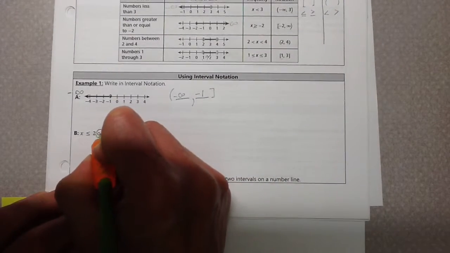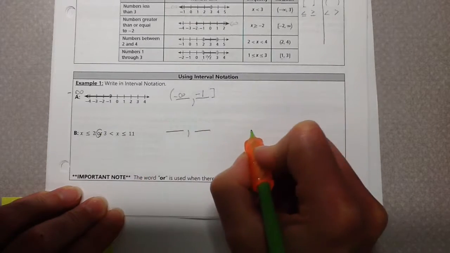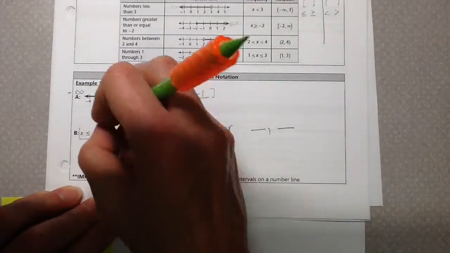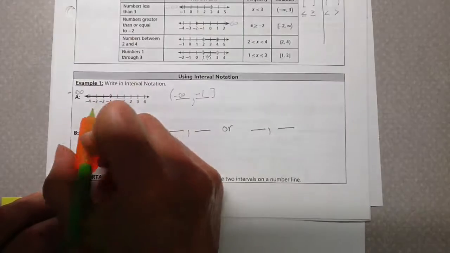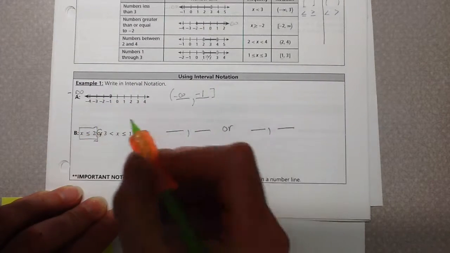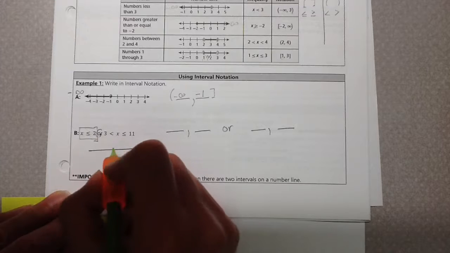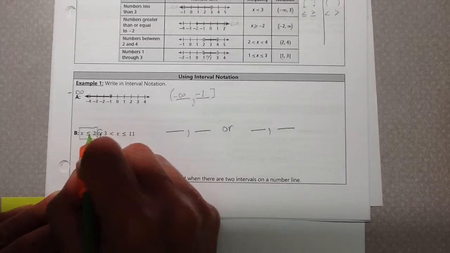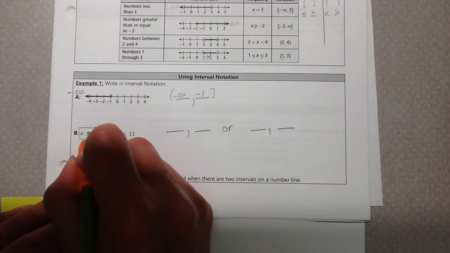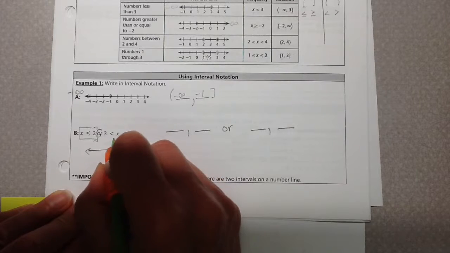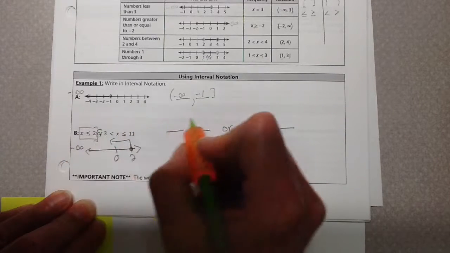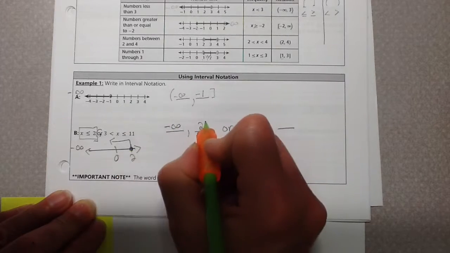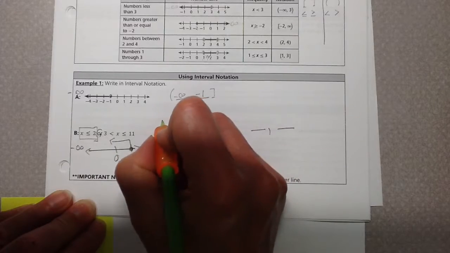Now when you see the word or, it means you're going to have two different intervals, and we'll put or in the middle. So first we're just going to concentrate on this one right here, and x is less than or equal to, sorry, positive 2. If I put that on a number line, here's 0, here's 2, and we would put a closed circle at 2. This is pointing less than, so we'll go like this, and that means that goes off to negative infinity. So we'll put a negative infinity here. We'll put a positive 2 here. We want to include 2, and infinity always has a parenthesis.